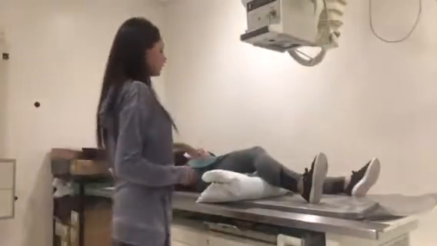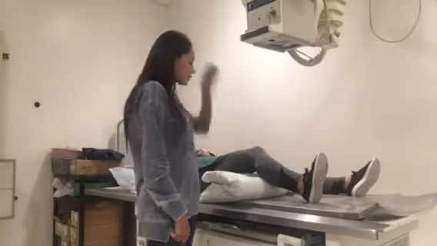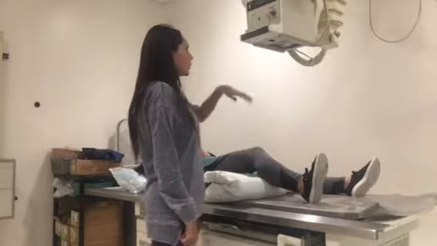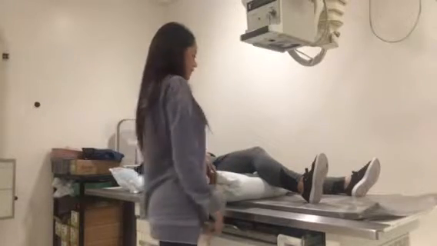Okay, so now I'm going to be doing the Béclère method. I'm going to have my patient flex her knee 60 degrees. My central ray is going to come in at the apex of the patella, half an inch below that, and my tube is going to be angled so that it is perpendicular to the long axis of the leg.